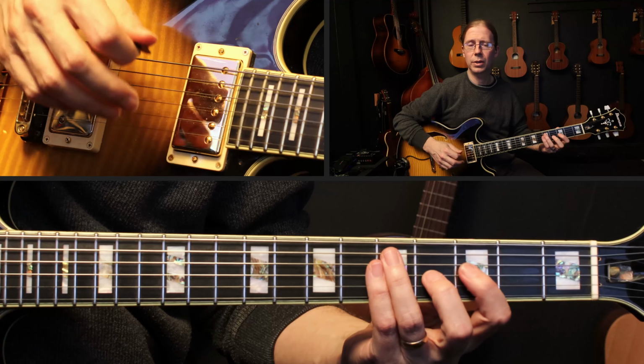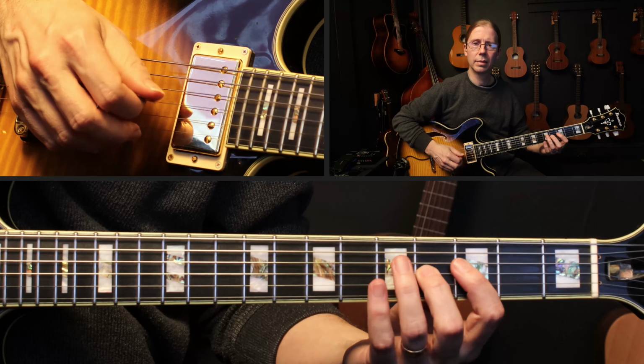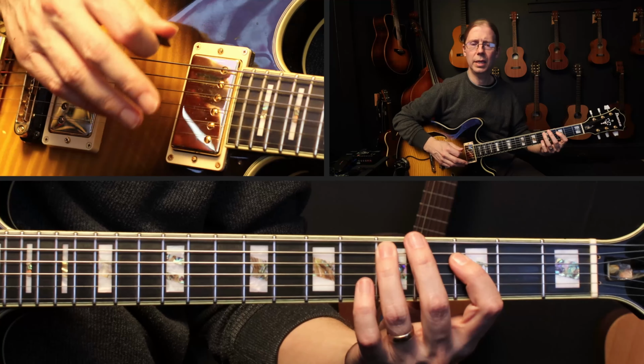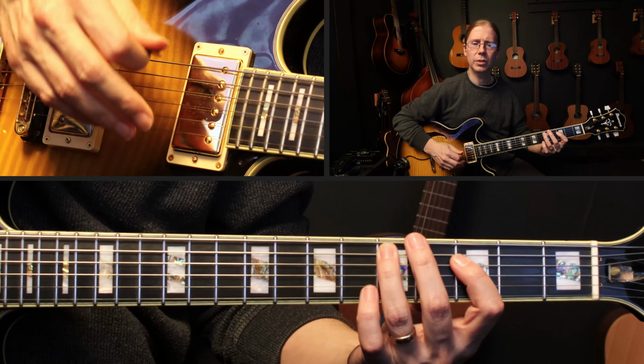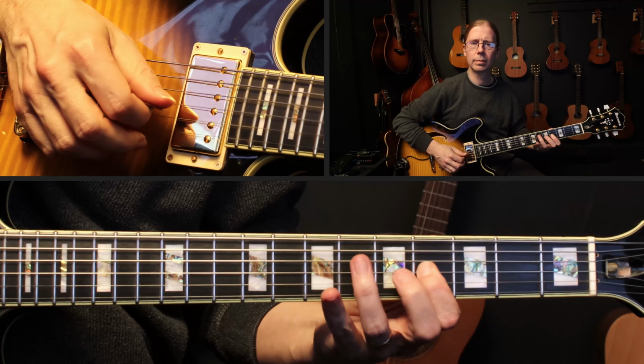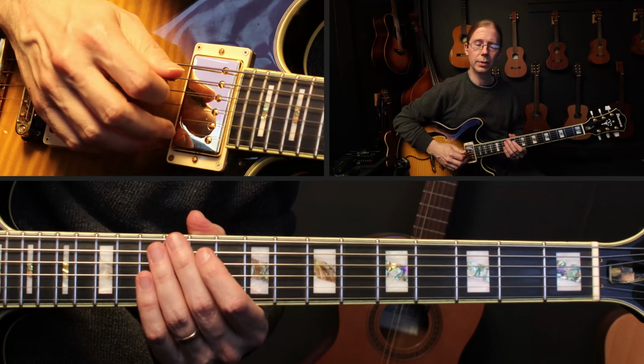And then start the G7 with the third of that. And then begin the C major 7 with the third of that chord. Let's put that all together.